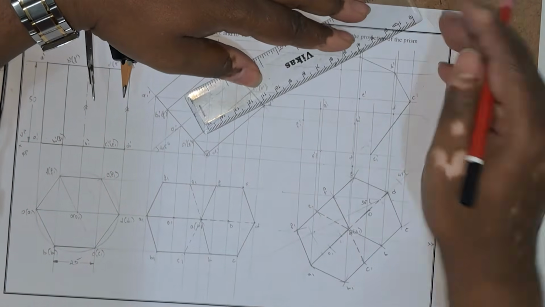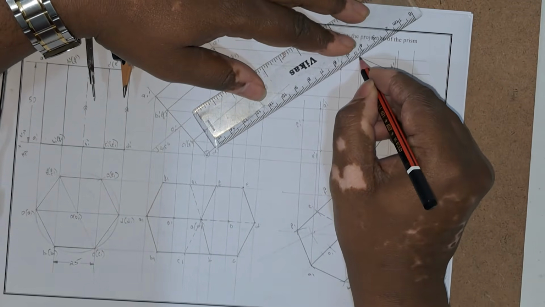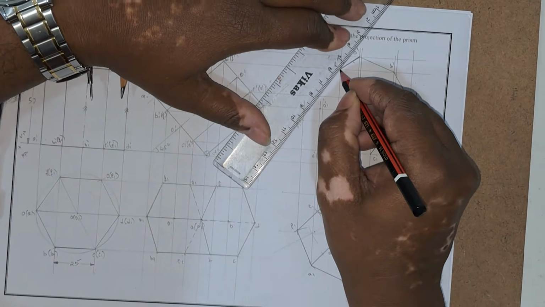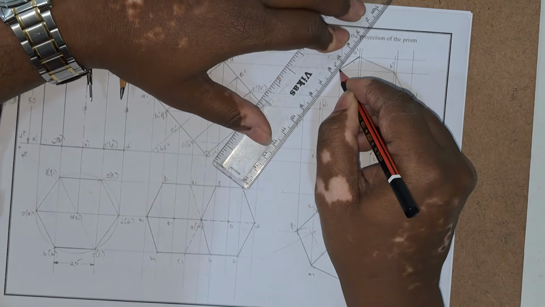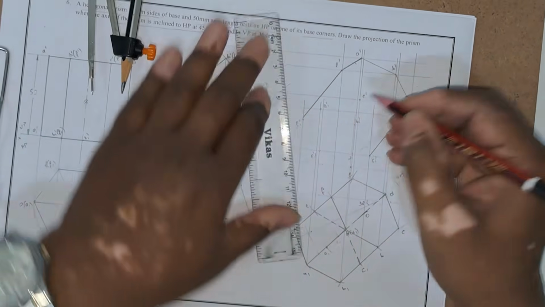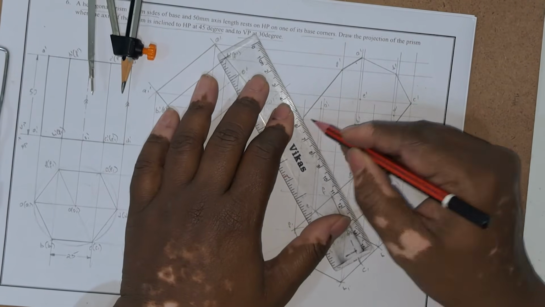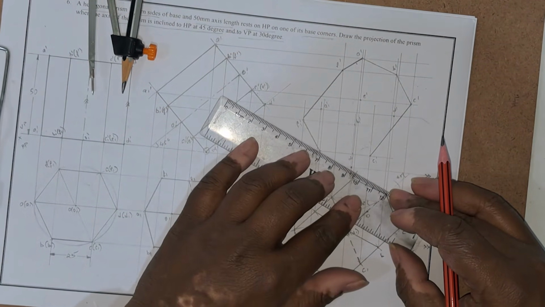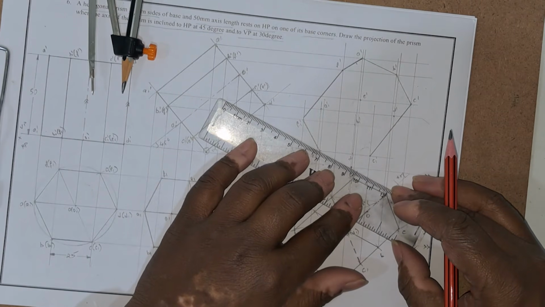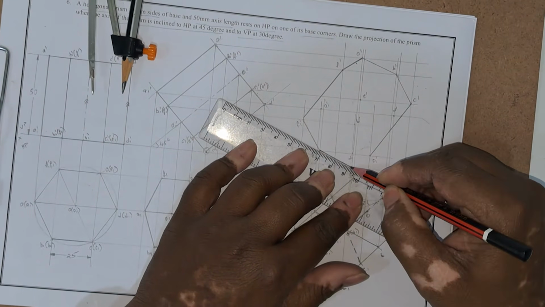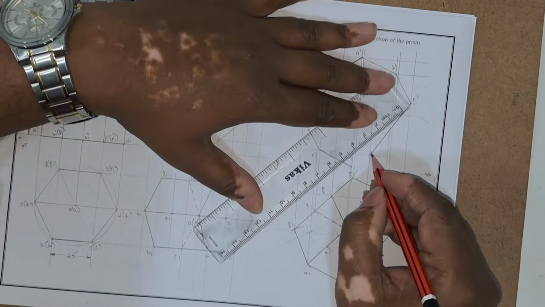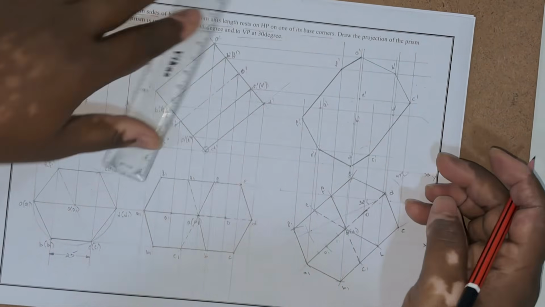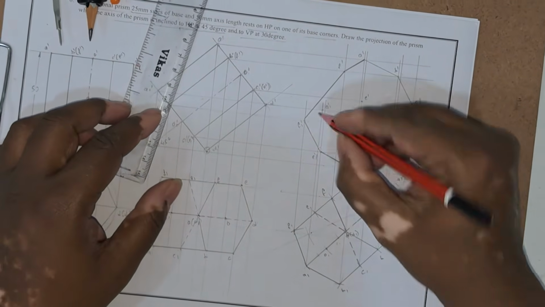A dash to F dash, F dash to F1 dash, F1 dash to E1 dash, E1 dash to D1 dash, and D1 dash back to E1 dash. Okay, now this is the first rule that we have done.